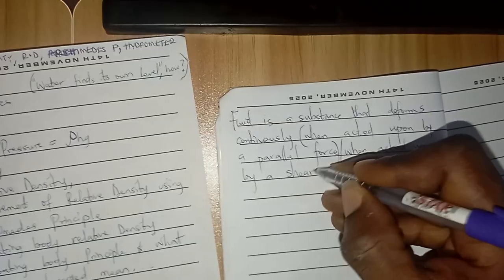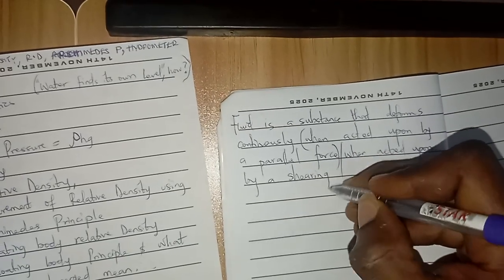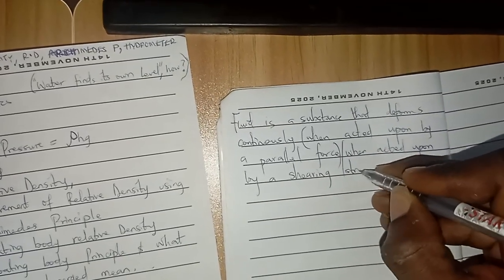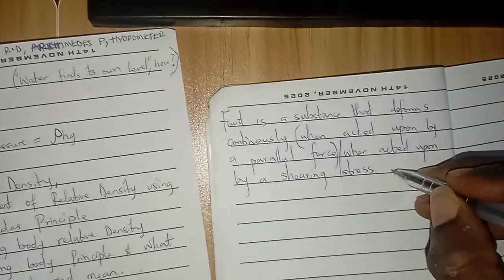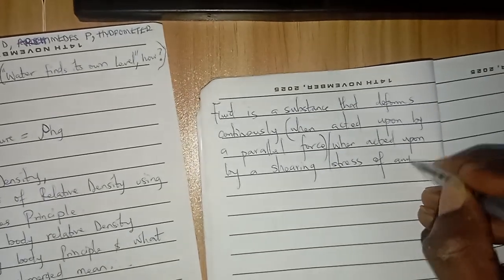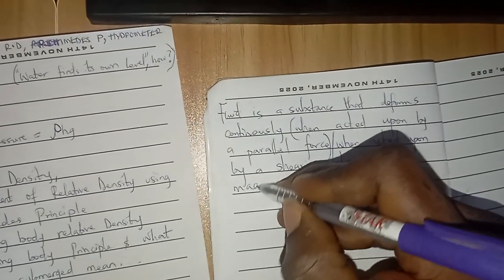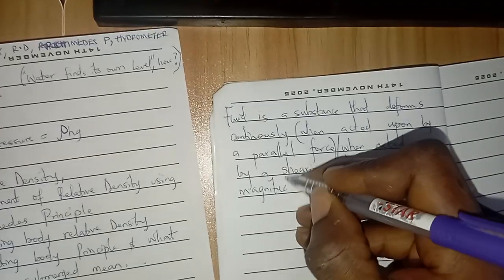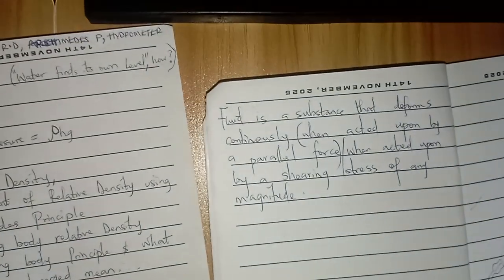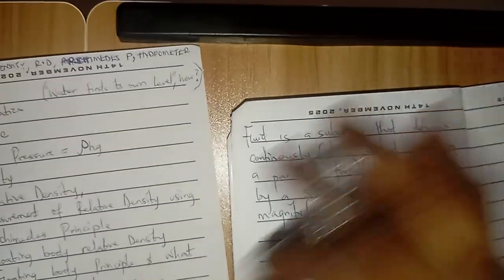You know that shear means parallel force, shearing stress, of any magnitude. I don't want to talk too much in this video, so I'm just focusing on what I've outlined here.